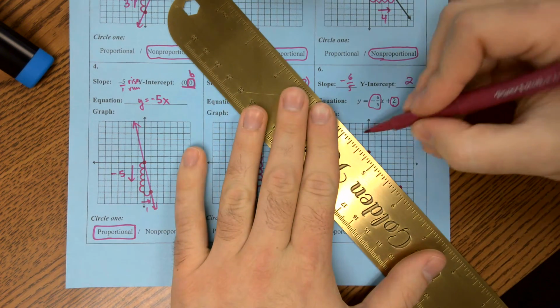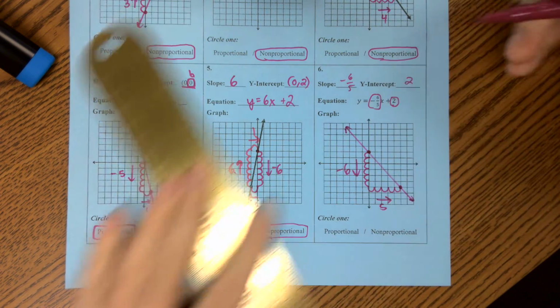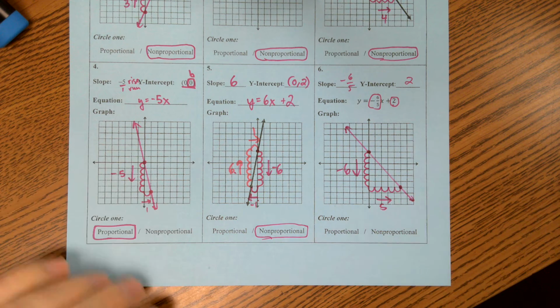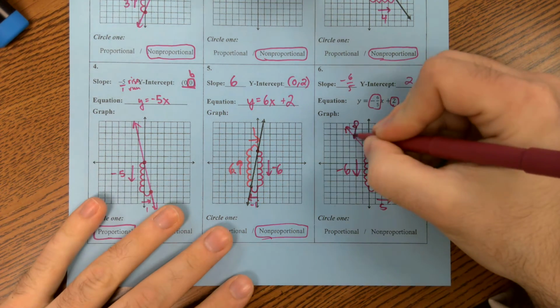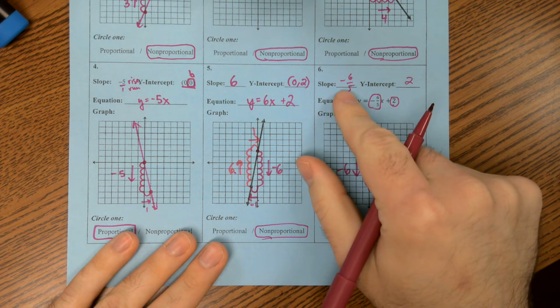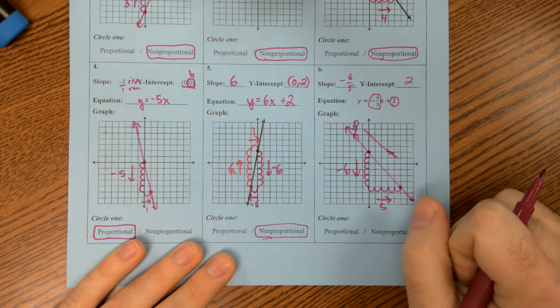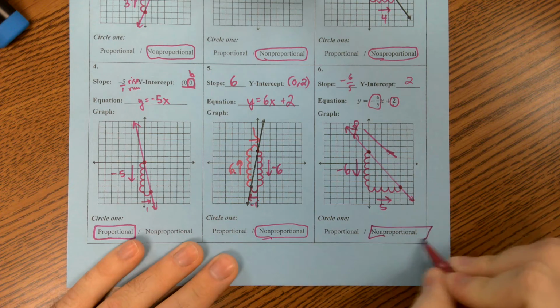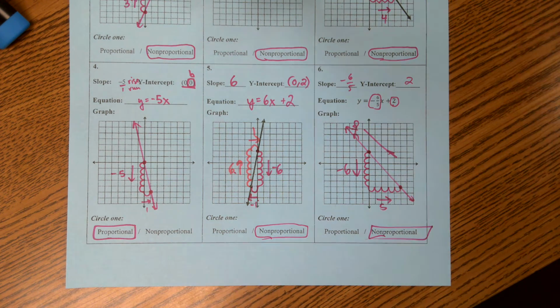Get your ruler, connect it up. It's a beautiful looking line right there. From left to right, we're sloping downhill. So we know that our negative slope there is correct, and we graphed that correctly, but it doesn't go through the origin again, so this is non-proportional.